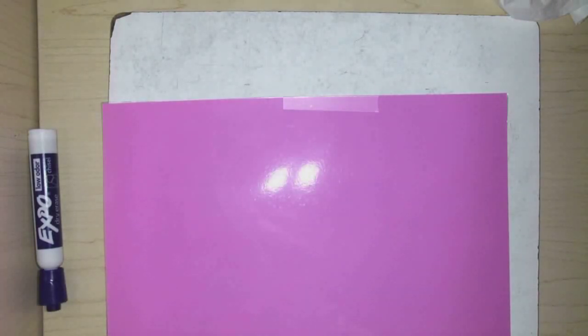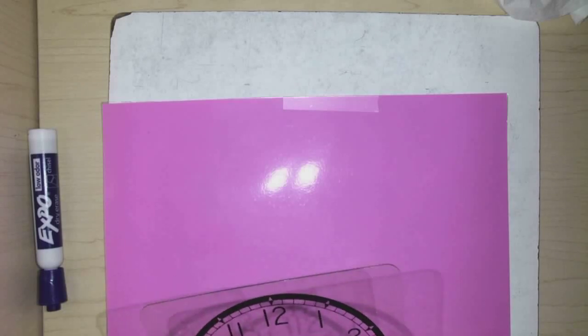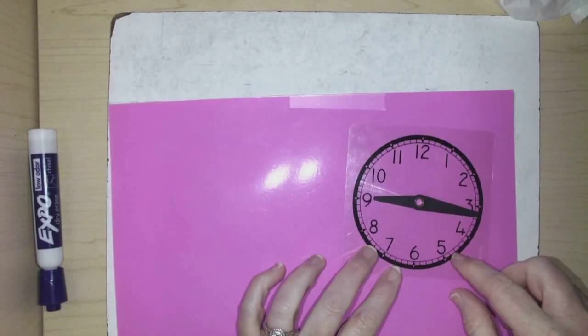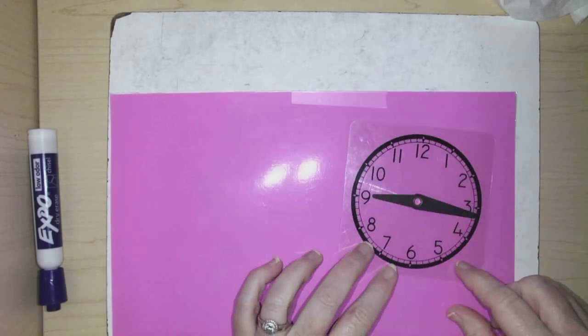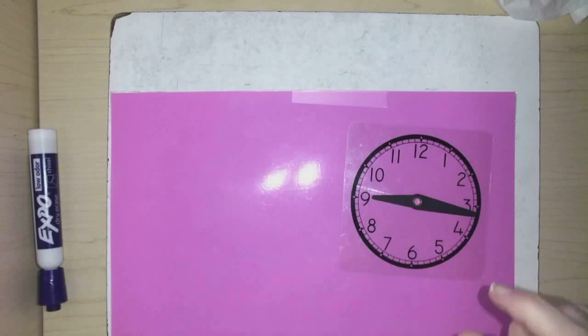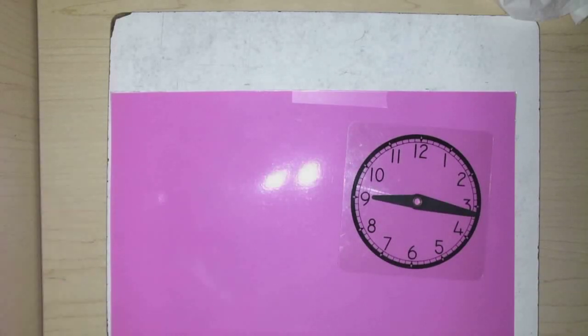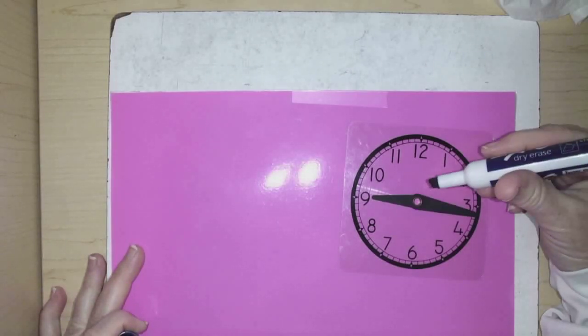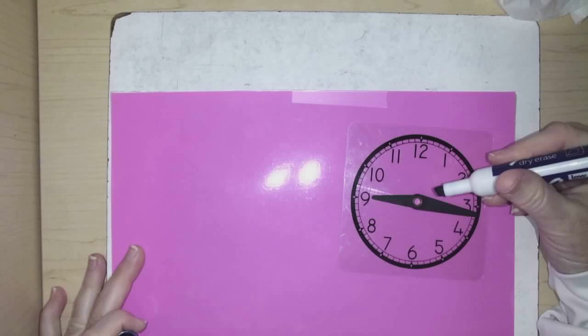This one's going to be a little bit trickier. Remember, the dashes in between the big numbers represents minutes as well. All right, so I'll put this one up there, and I'll give you just a couple seconds to figure that one out. All right, what number is the hour hand pointing to?